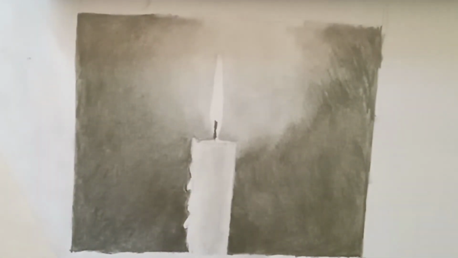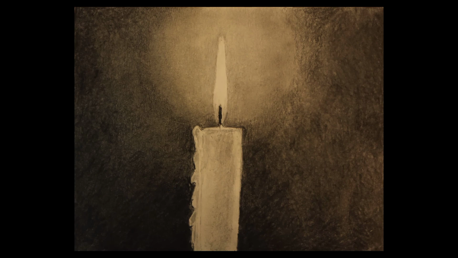And now my candle is completed, so you can see the smoothness in everything, you cannot see any patches, and it looks so realistic. The softness of the candle, it all looks real. So this is the final sketch of the candle.